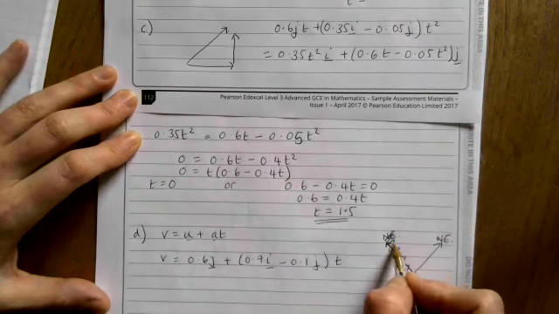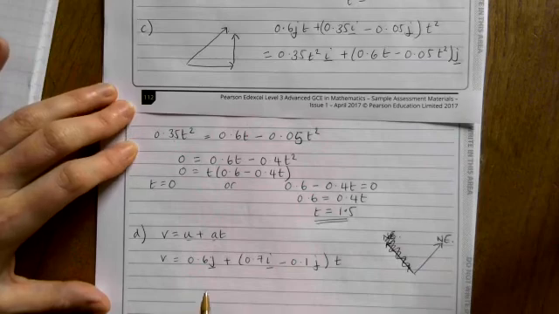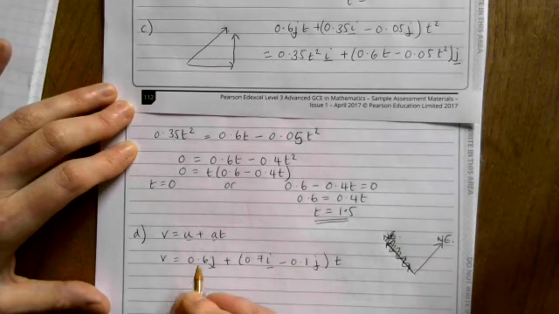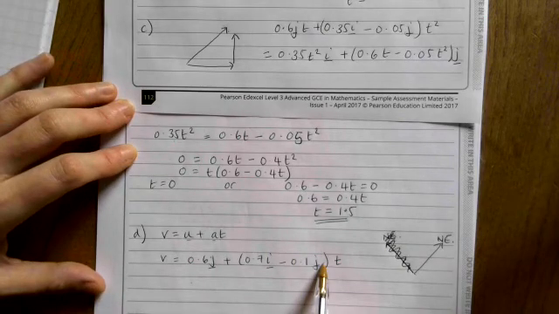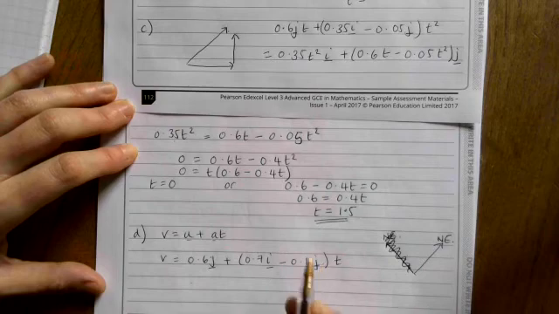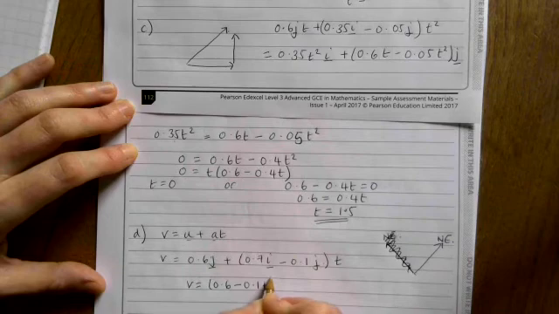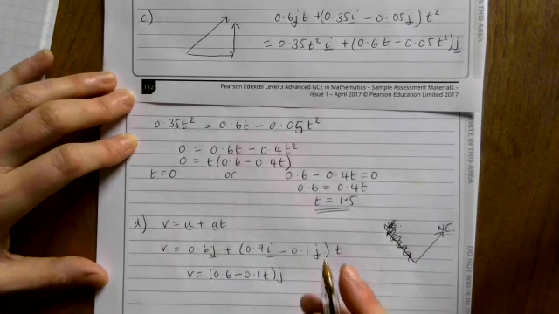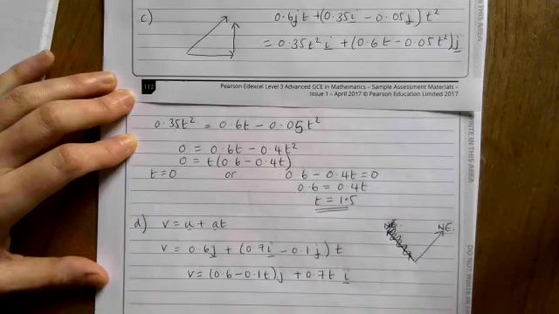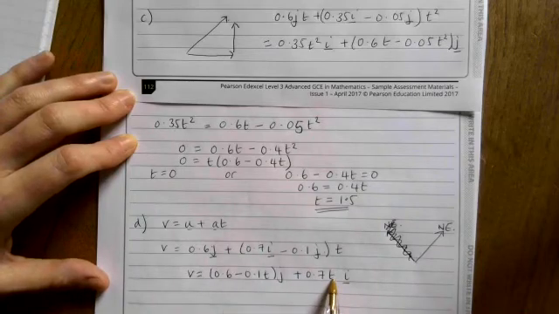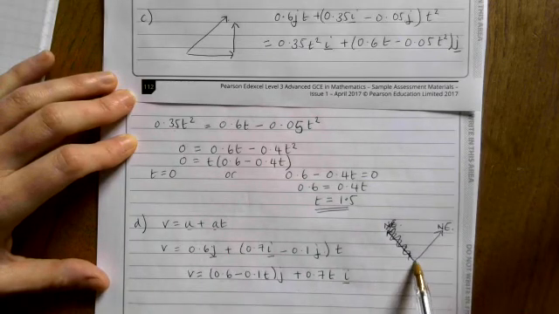So if we rearrange this so that we have the coefficients of i and j together, we get (0.6 take away 0.1t) j plus 0.7t i, and it's when these are equal. So the velocity moving that way is equal to the velocity moving that way.